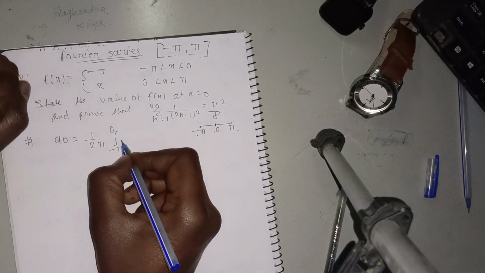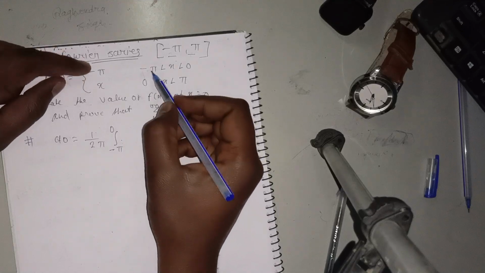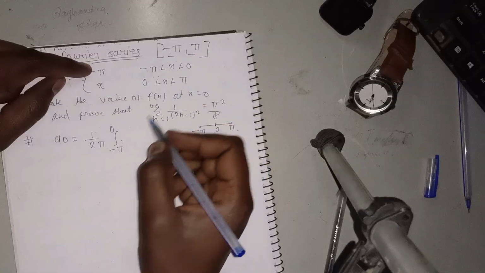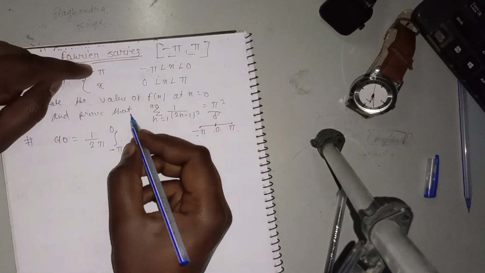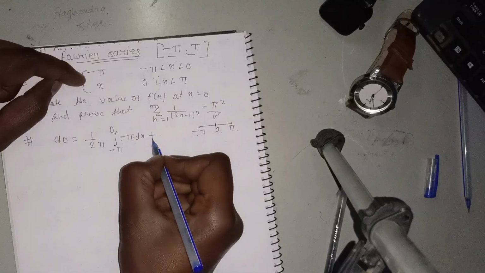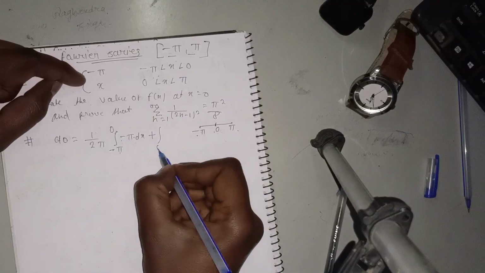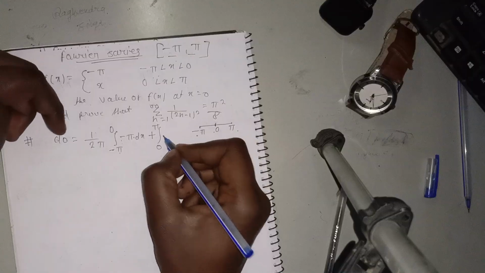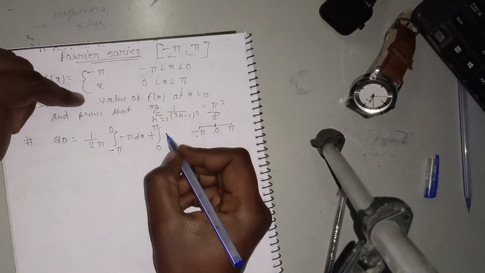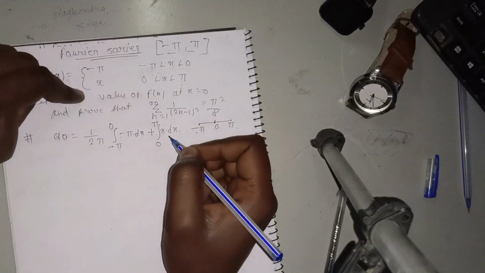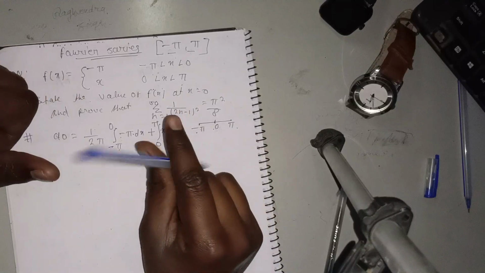What is f(x)? Here we can see that if x is greater than minus pi and less than 0, then f(x) will be minus pi into dx, plus the integration of 0 to pi. Okay, I hope you all have understood what I did. So now here 0 to pi, it is x dx. Okay, yes, x dx.